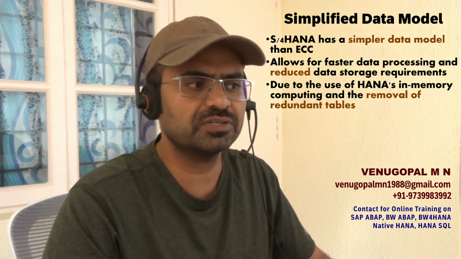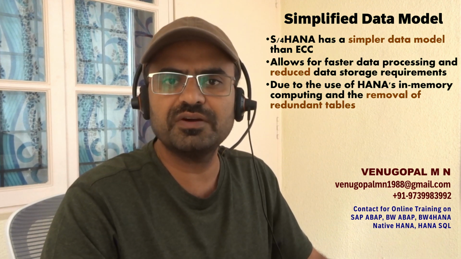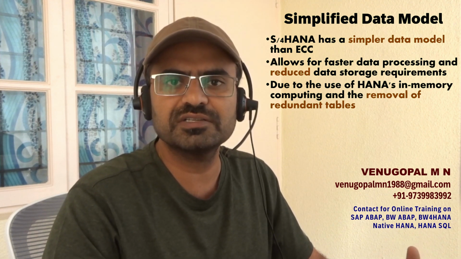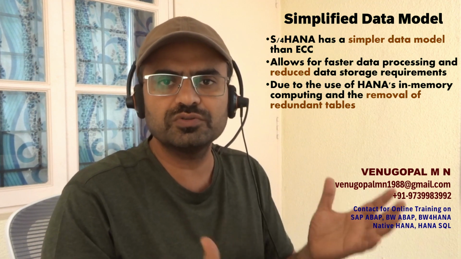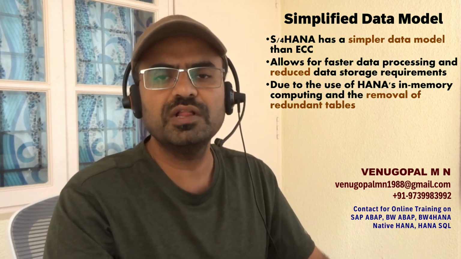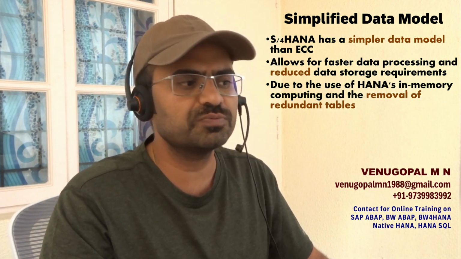That's the minimum compression rate you can achieve, meaning earlier, if at all you are using 7 TB of data, your data would require 7 TB of memory to store, whereas as soon as you migrate to HANA or S4 HANA, it will take a maximum of 1 TB of space, okay.